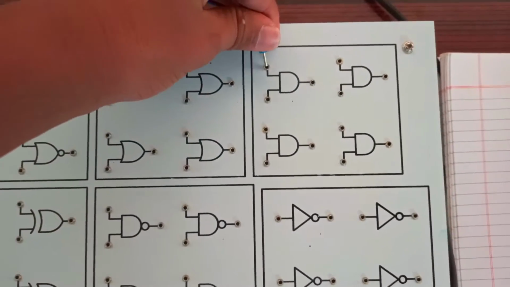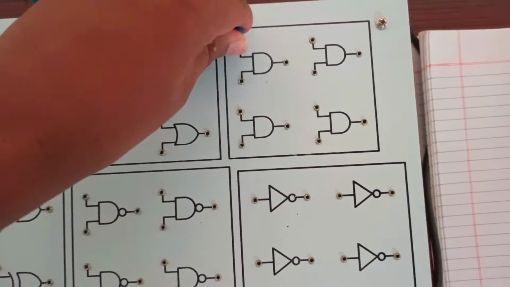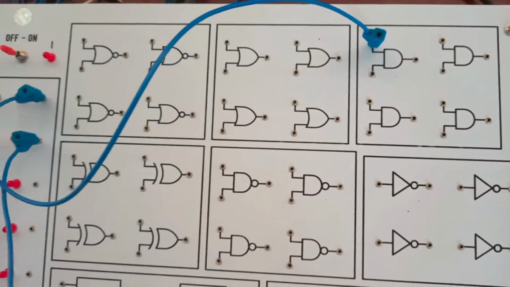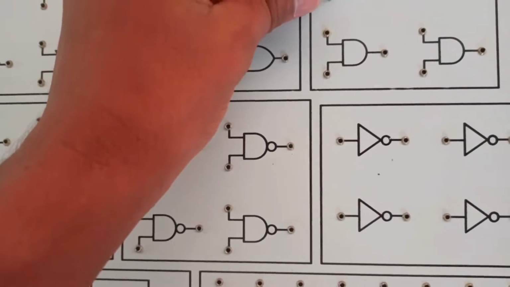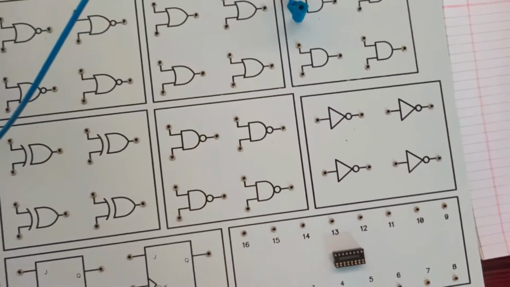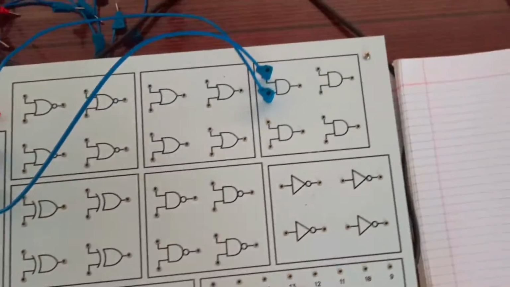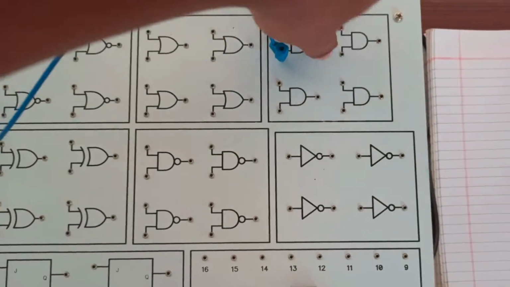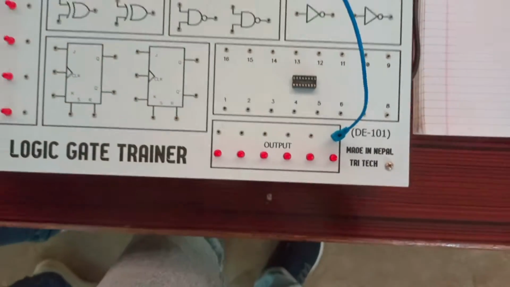Now this is the AND gate, so we will give the input here, and another also at AND gate, and we will bring another wire from the output of the AND gate to output section. Okay, and we will see now the result.